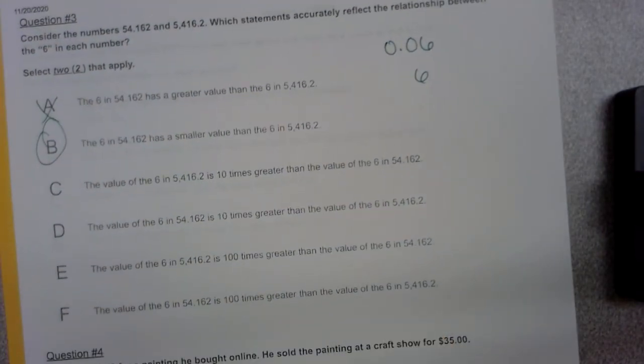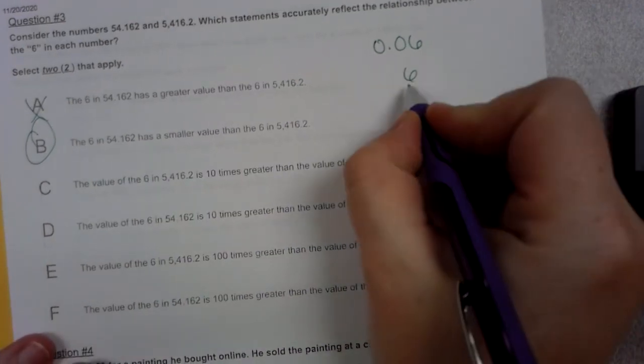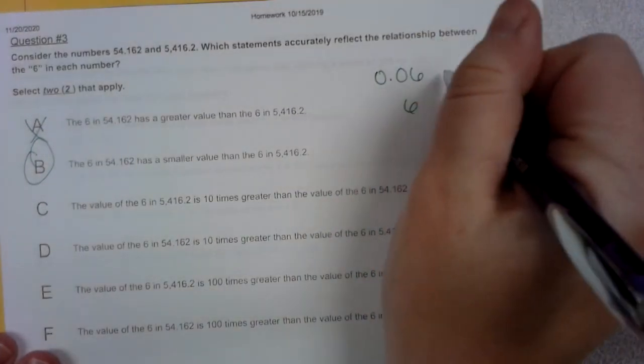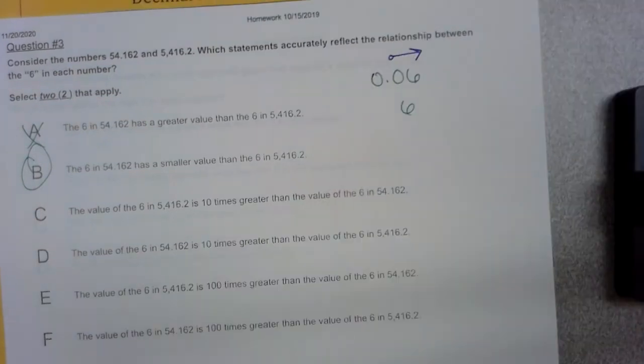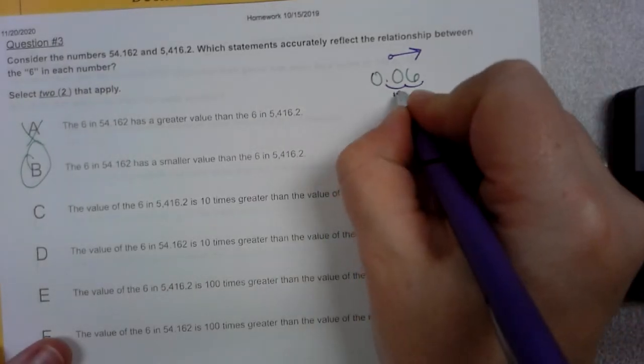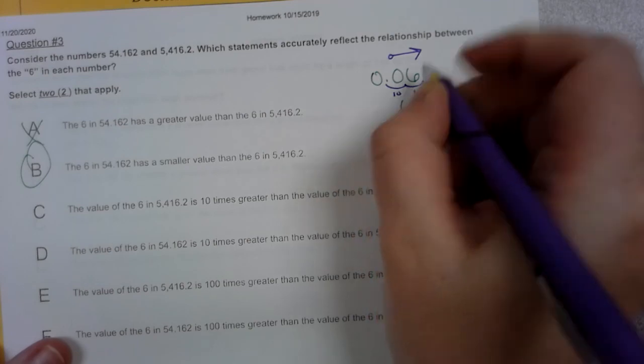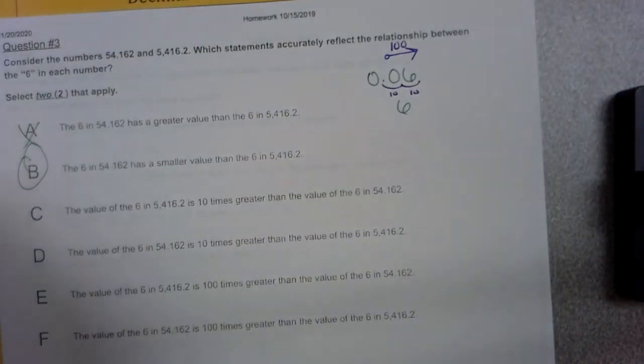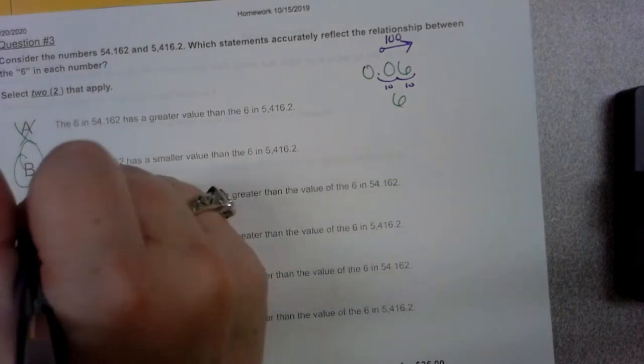The value of the 6 in 5,416 and 2/10 is 10 times greater than the value of the 6 in 54 and 162 thousandths. Okay, remember to do that. We have to decide which direction first we have to move it to get equal the 6. Okay, we have to move the decimal this way. So that means it is going to be a whole number. How many times did we have to move it? 1, 2. And each one of these equals 10. 10 times 10 is 100. So it's actually 100 times greater. So that's wrong.